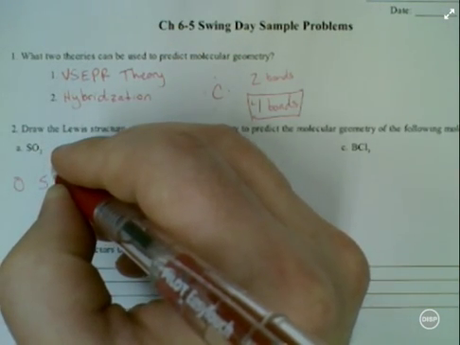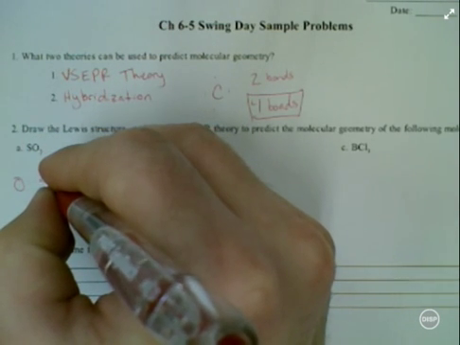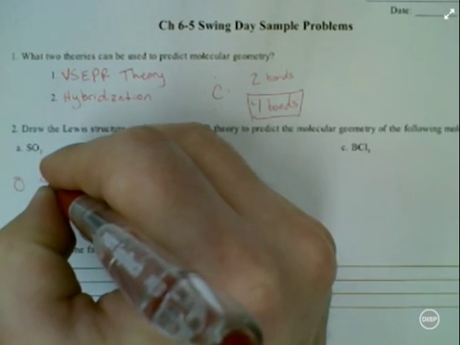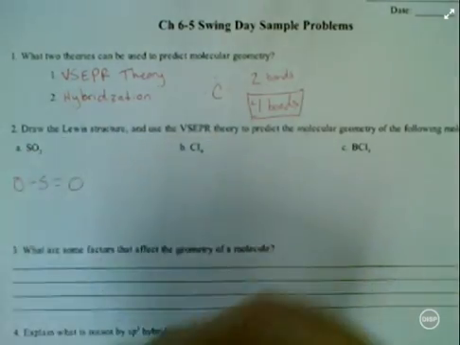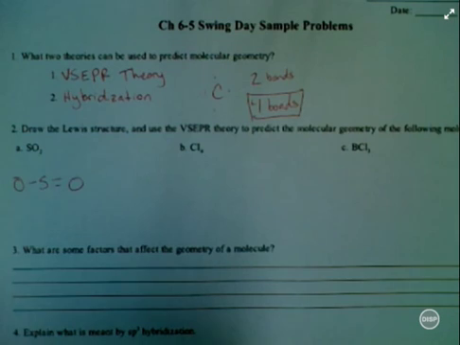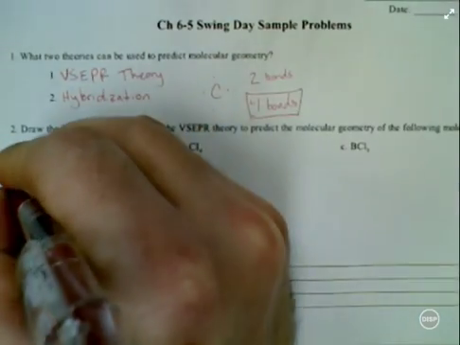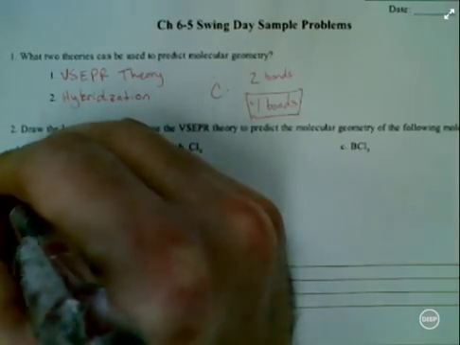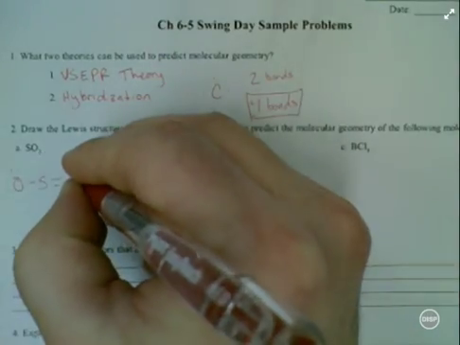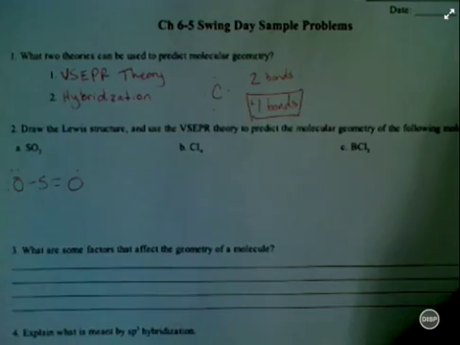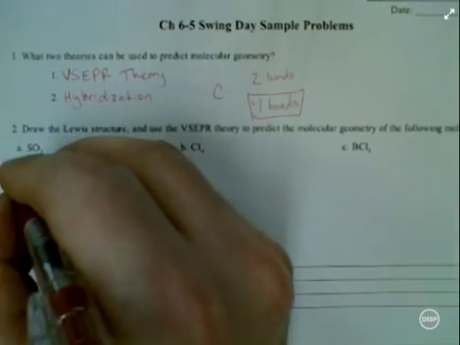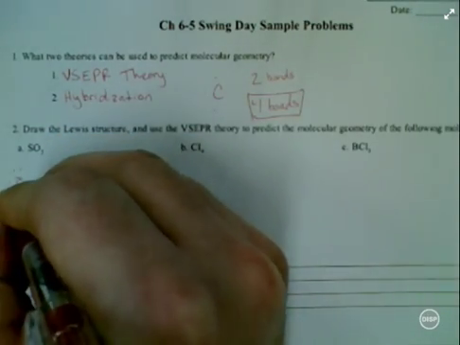The best that it can do would be a double bond on one side and a single bond on the other side. We'd probably have a resonance structure here. And that's all well and good. Resonance structures aside, which side am I supposed to put this double bond on?